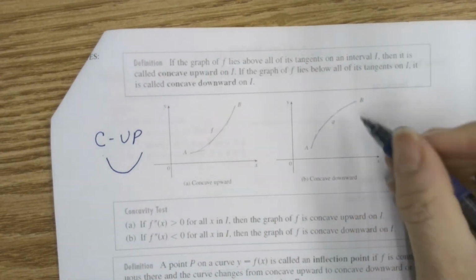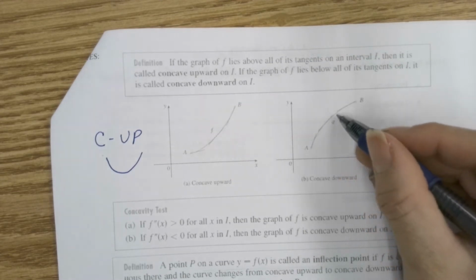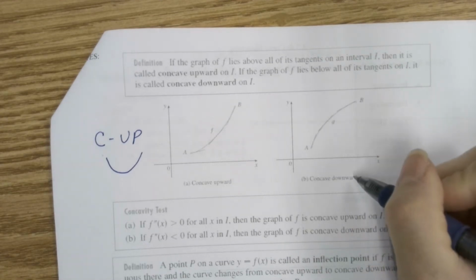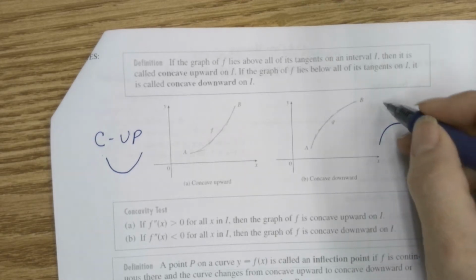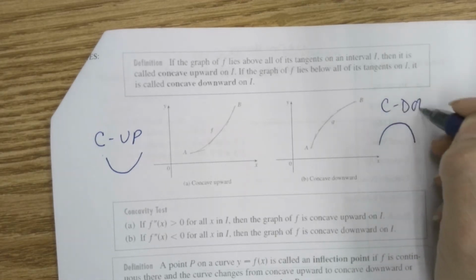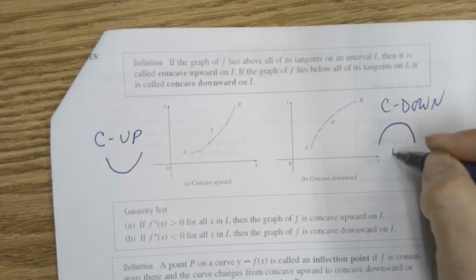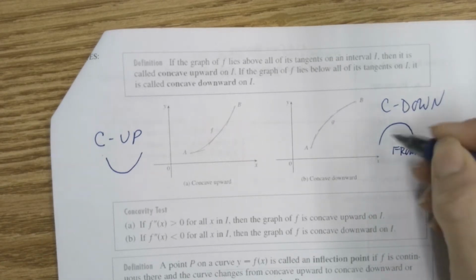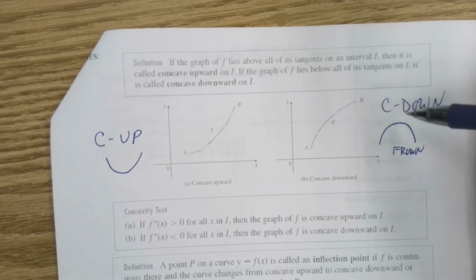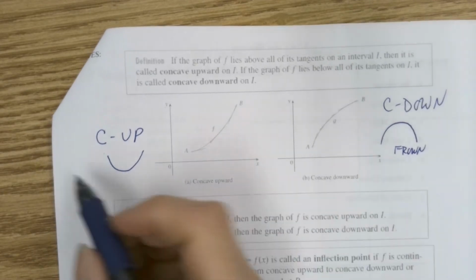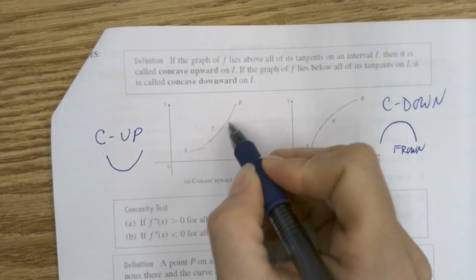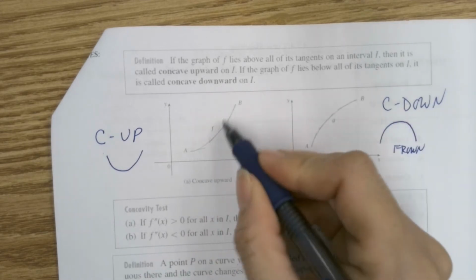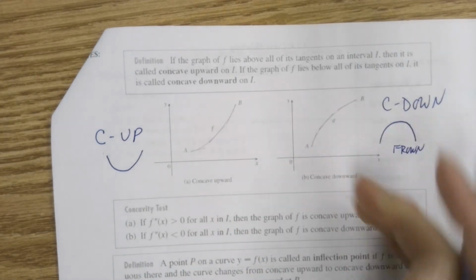And when we have a graph that sits below all of the tangent lines, that is concave down, or I like to say concave down like a frown. With that type of curvature, if you were to drop water on it, the water would just spill off the side. That is considered concave down. Realize that I drew a complete curve, but it could also just be a piece of the curve. So this is concave up, this is concave down.